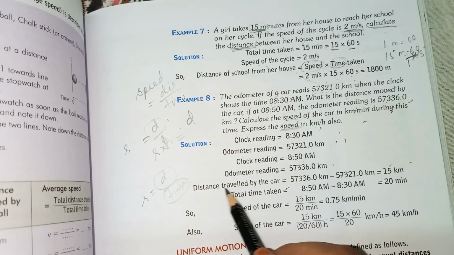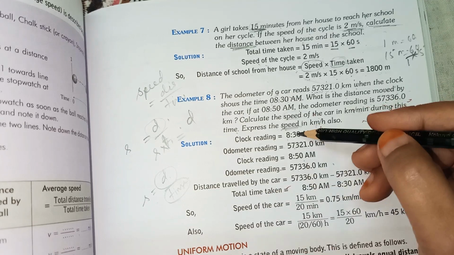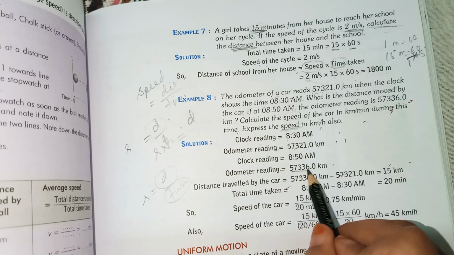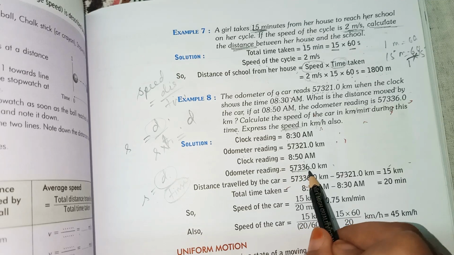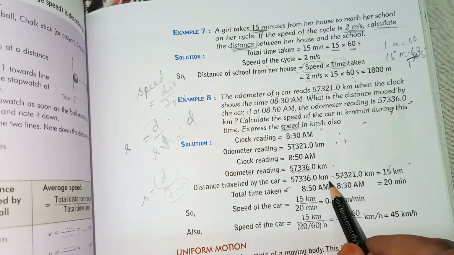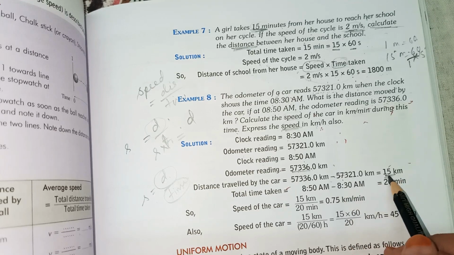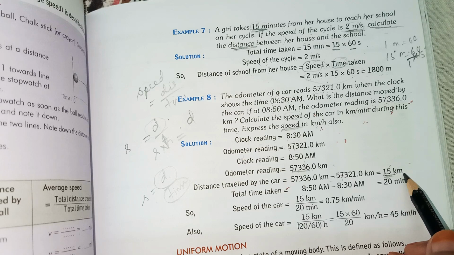So the distance traveled by the car: we have to subtract the initial odometer reading from the final reading. When we subtract it, it will be 15 kilometer.